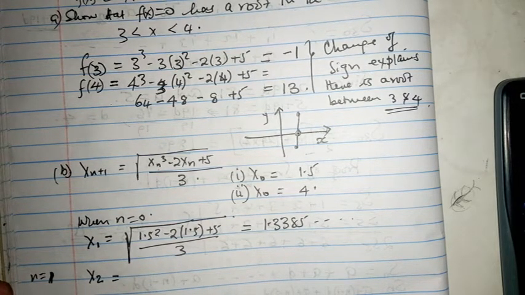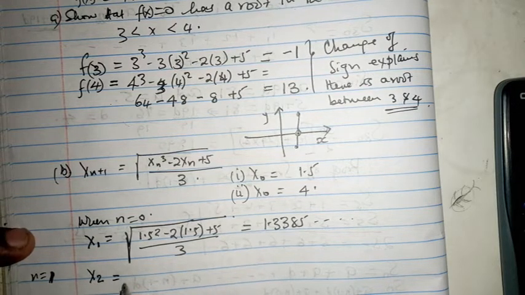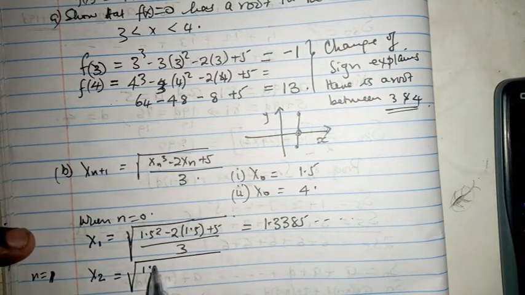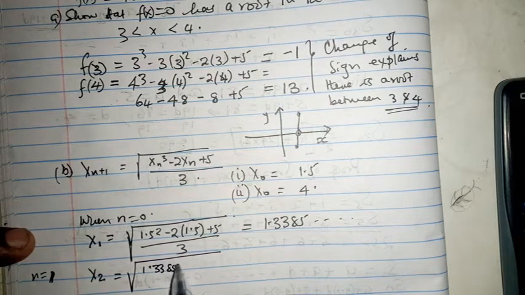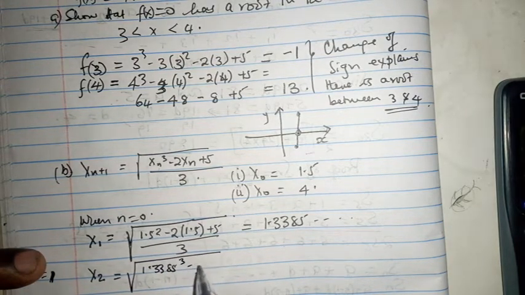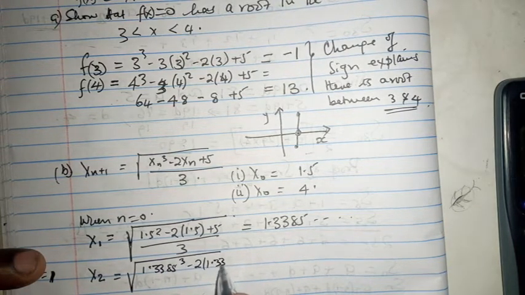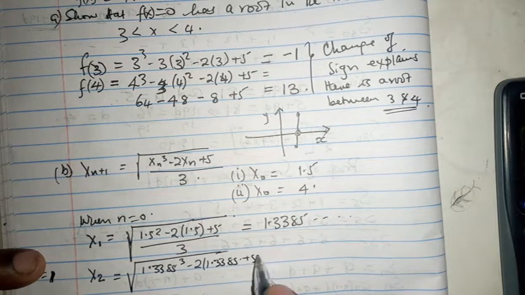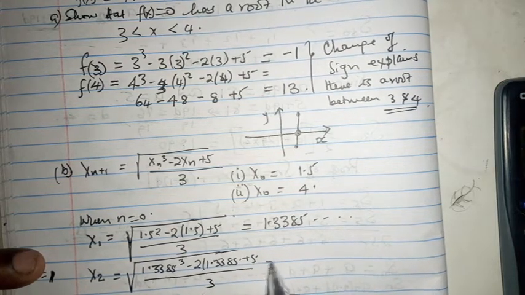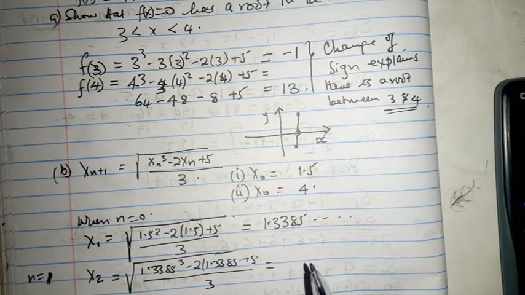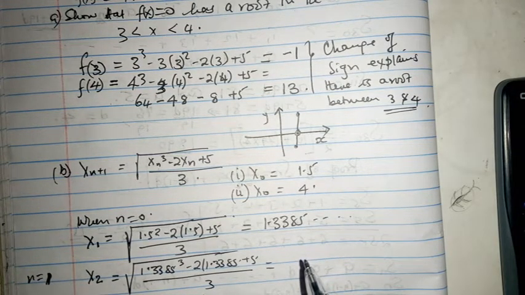It's going to be 1.3385 cubed minus 2 times 1.3385 plus 5, everything over 3. Apply this properly and it gives you 1.2544.